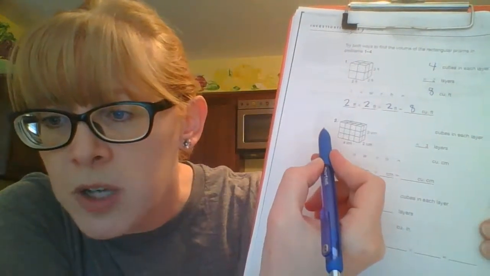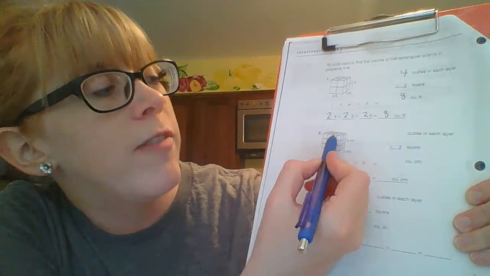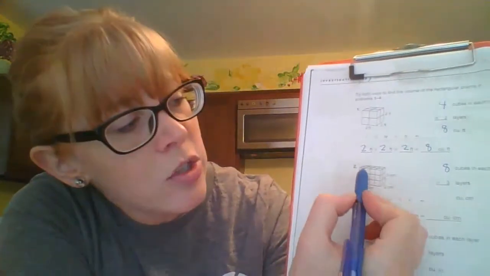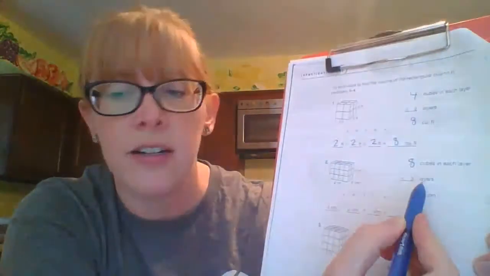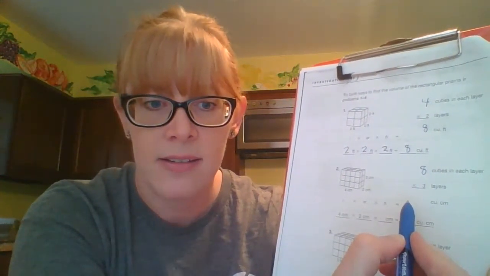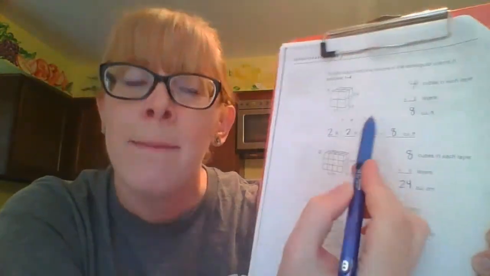So how many cubes are in each layer? 1, 2, 3, 4, 5, 6, 7, 8. How many layers? 1, 2, 3 layers. They already filled that in for me. 8 times 3 is 24. And then they filled in some of this for me at the bottom. I don't know why they did it on this example and not the one at the top. Maybe because this was a true cube and they thought that was easy enough.